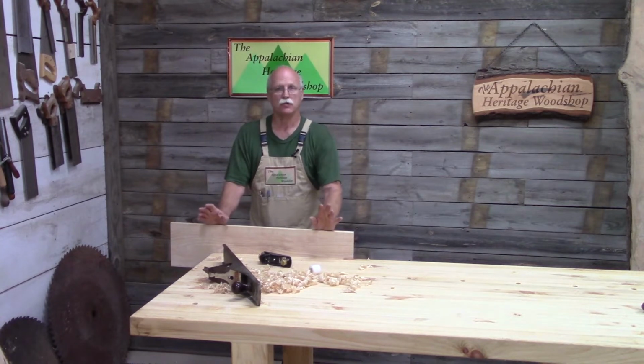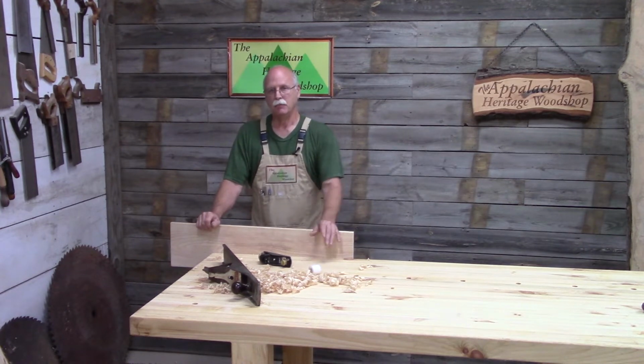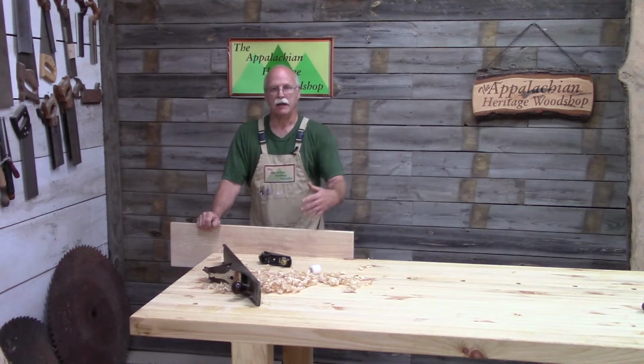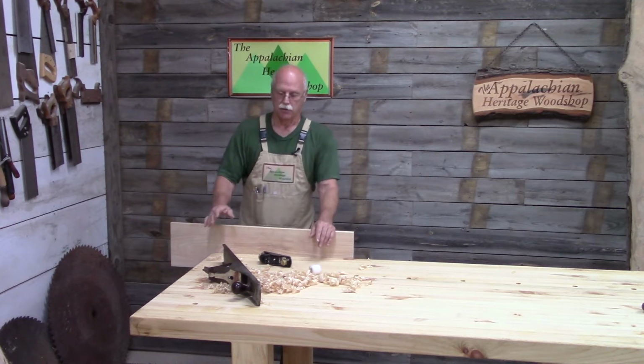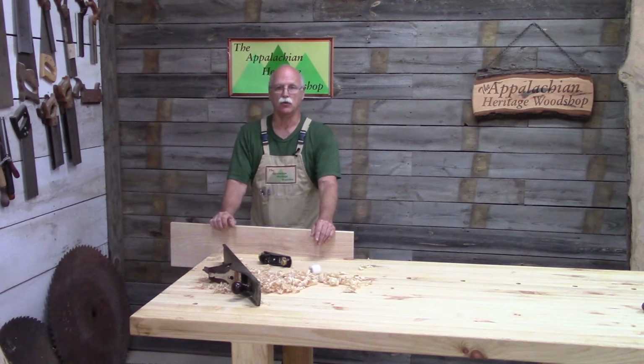An uncontrolled force is just what the name implies. It's a force that you are not controlling. So the outcome of an uncontrolled force would be a poor quality cut. It could be a safety issue. It could damage the material or damage the tool.